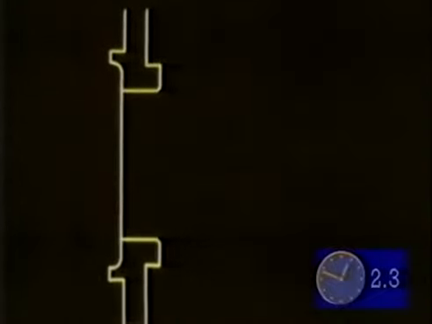This completed, he once again enlarges the image to a more convenient scale. The two identical halves are then joined up with straight lines to represent the completed section.